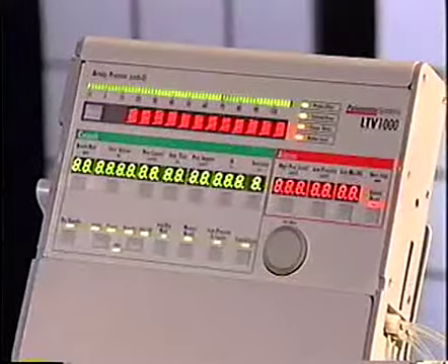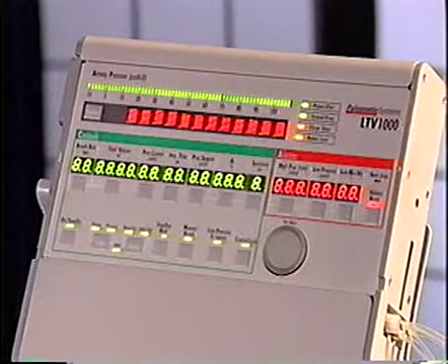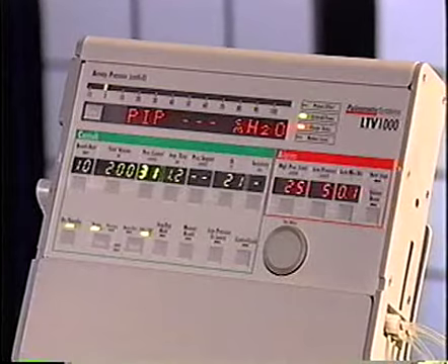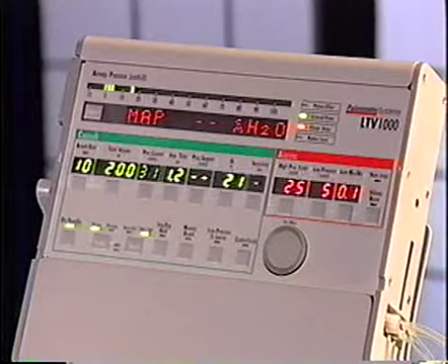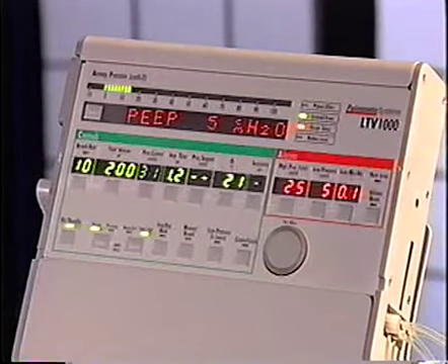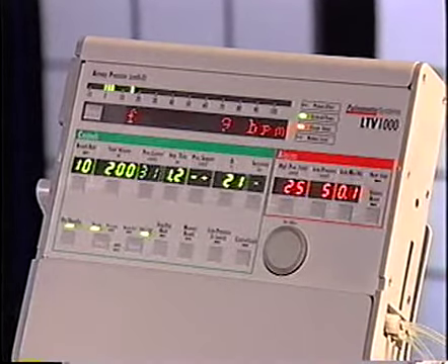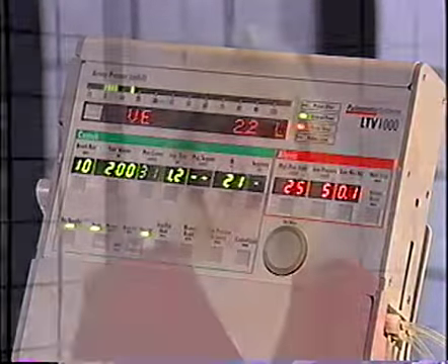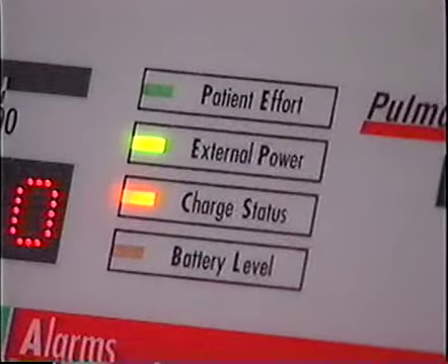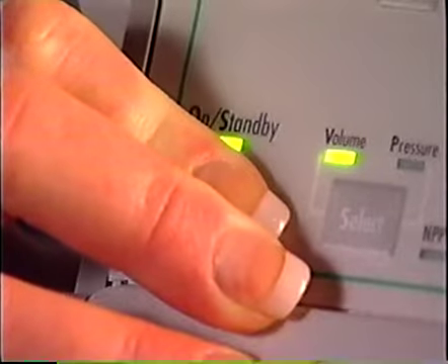The power on self-tests, or POST, are run. During these tests, the audible alarm is sounded briefly and the front panel displays are illuminated. Once POST is complete, the ventilator begins operating using the stored control settings. The ventilator will operate on external battery power if it is available, or the internal battery. The battery will be charged while the LTV is on and connected to external power. To turn the ventilator off, press and hold the on standby button for 3 seconds.